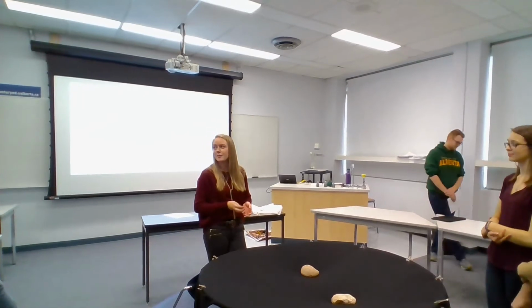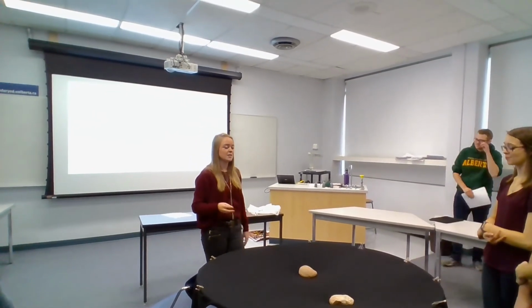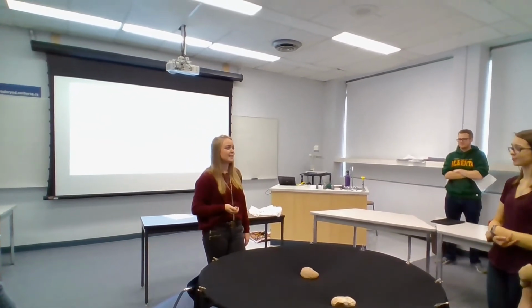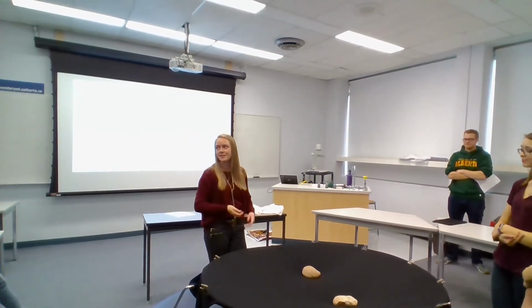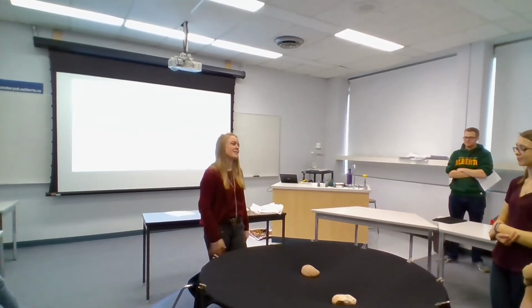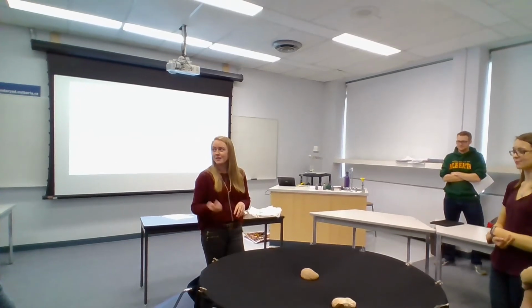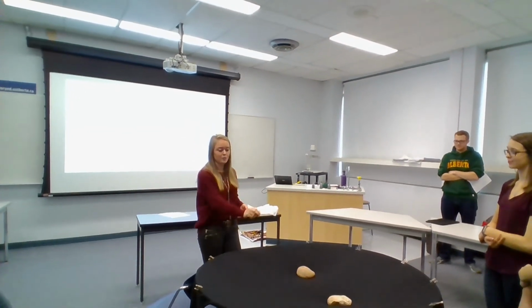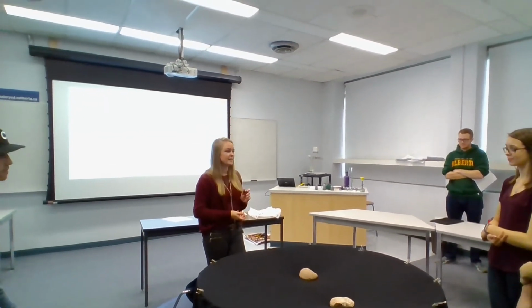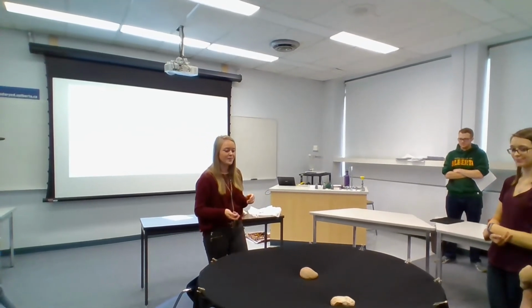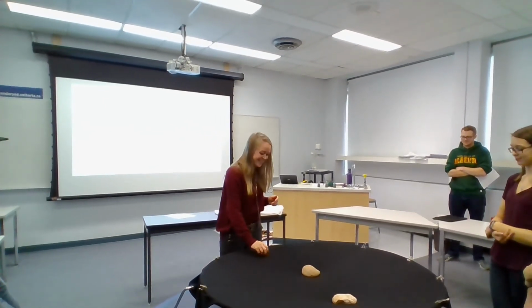Any other ideas as to what might happen? Is it going to just collide with the Moon and stay over there, or is it going to go in orbit, or is it going to keep going right past? Depends how fast it's going. Yeah, it's going to depend on how much force I give our rocket. Exactly. All right, let's test it out. See if this one works.